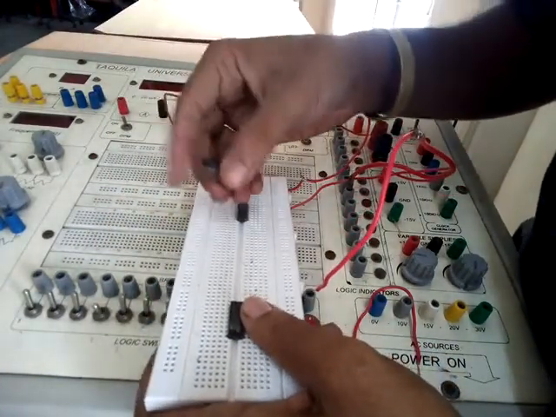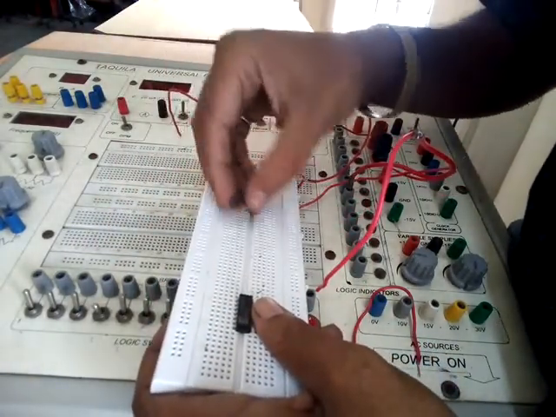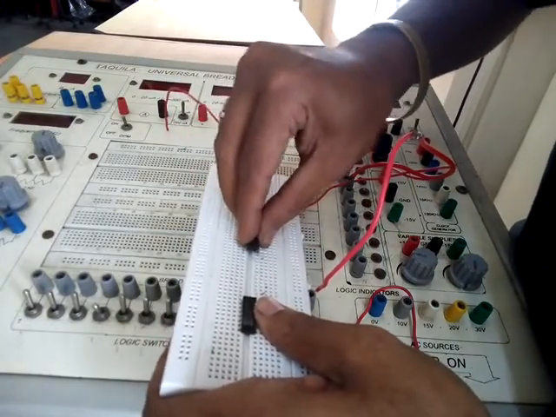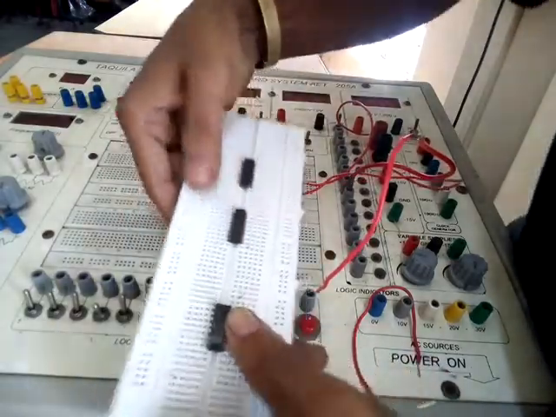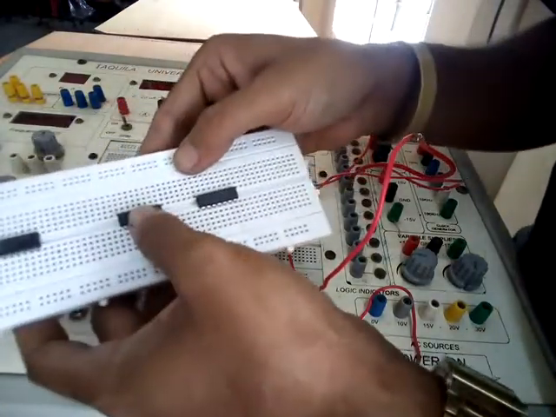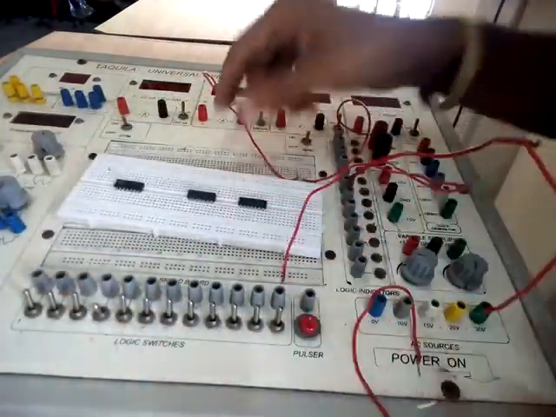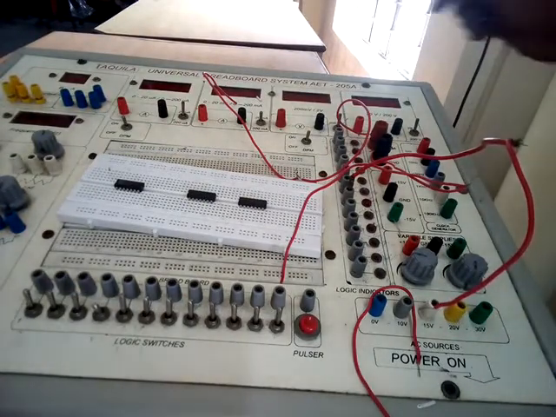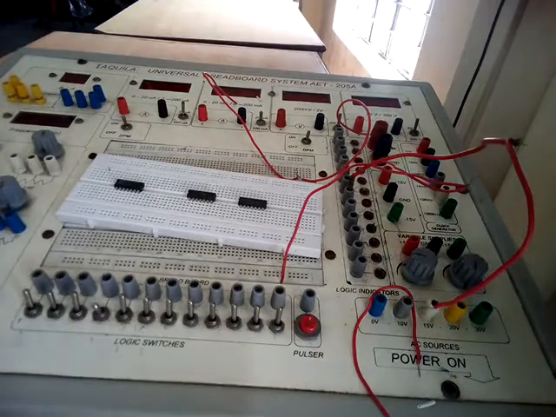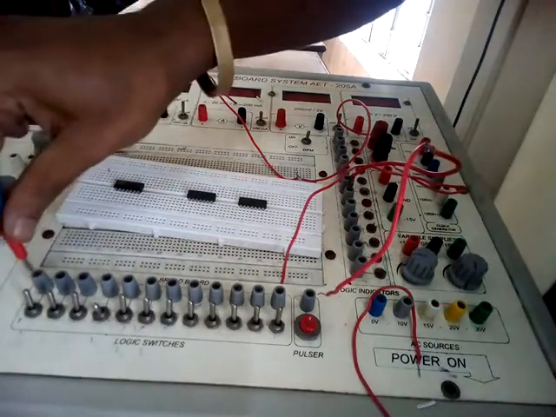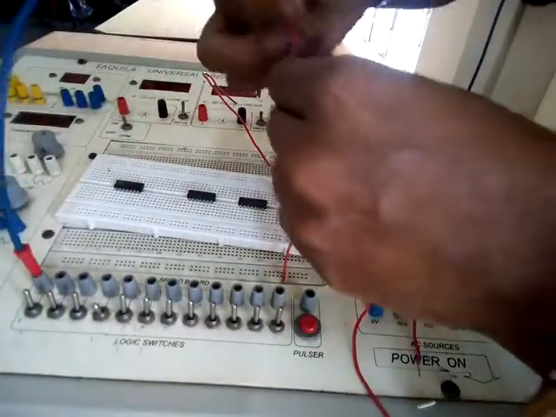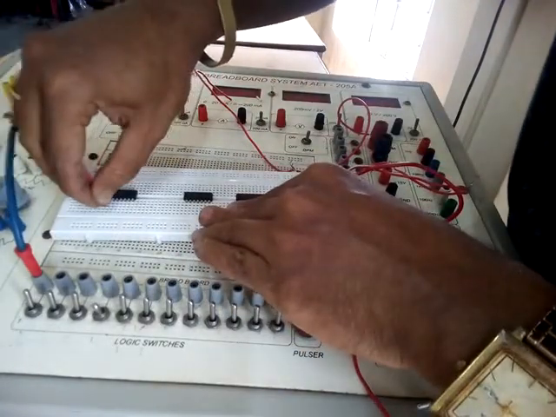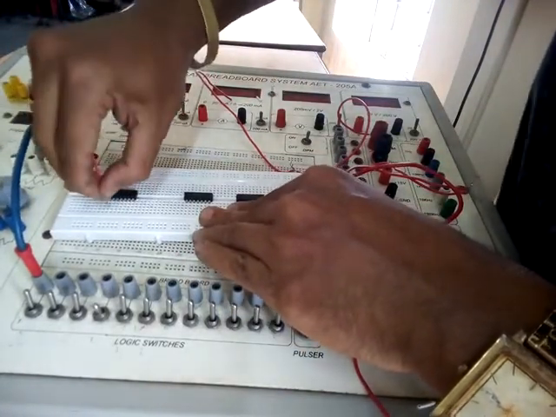Next AND, at the middle position. So NOT, AND, and OR. As per the circuit, we take two inputs. The first input is going to pin number 1 of NOT.